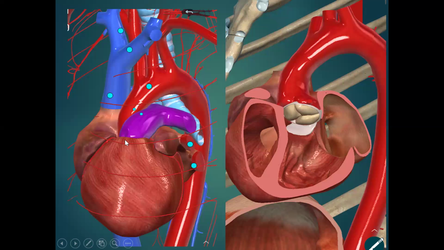This pulmonary artery leads to the lungs. This is the right lung and this is the left lung. It travels to the lungs through this pulmonary artery or pulmonary trunk for oxygenation. When it gets to the lung, it receives oxygen, that is, it starts containing oxygen.